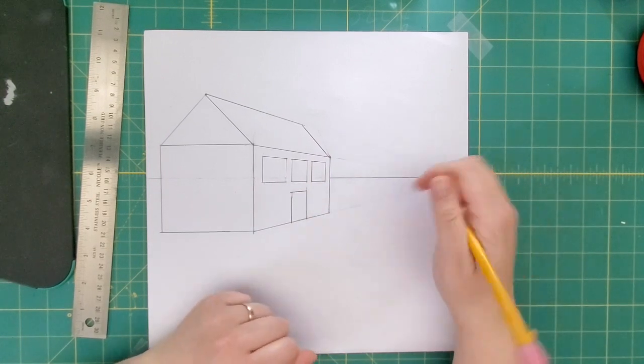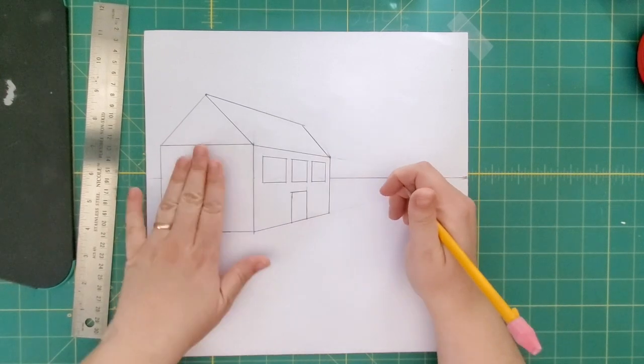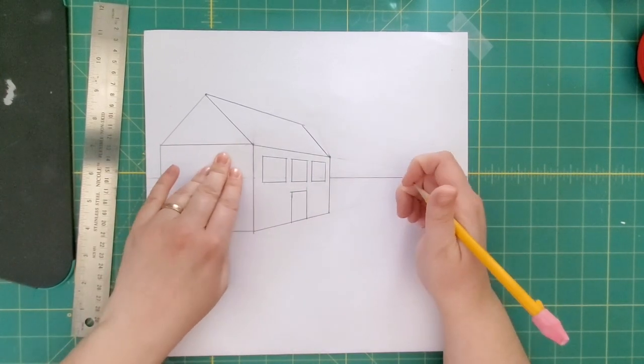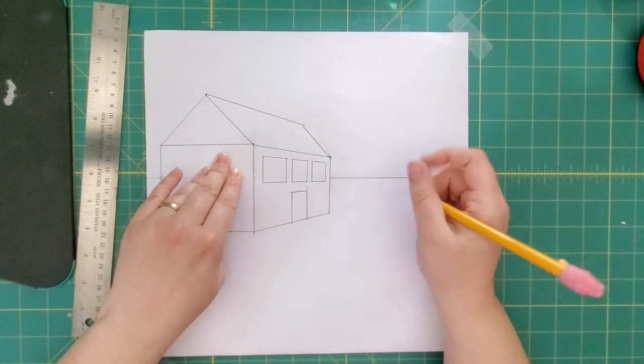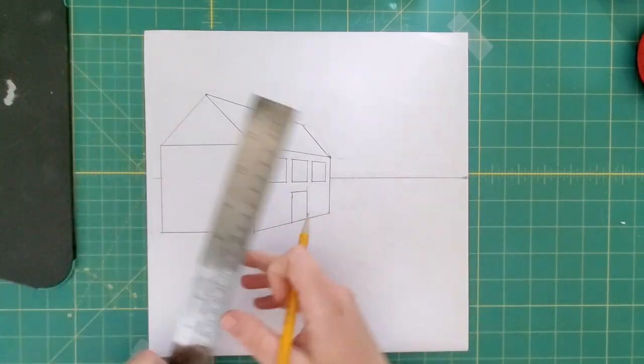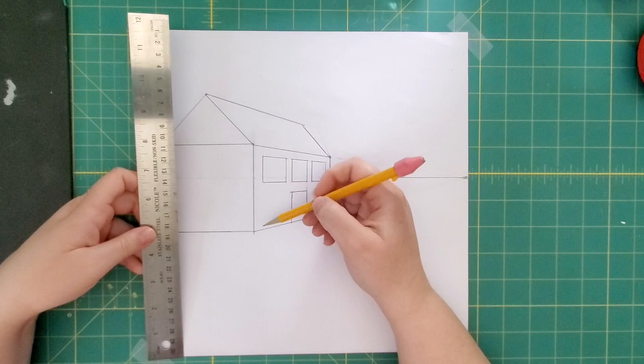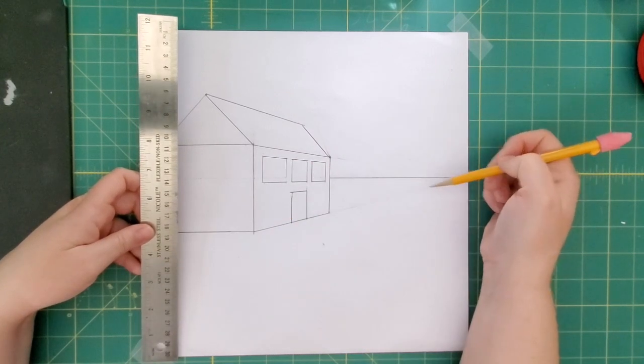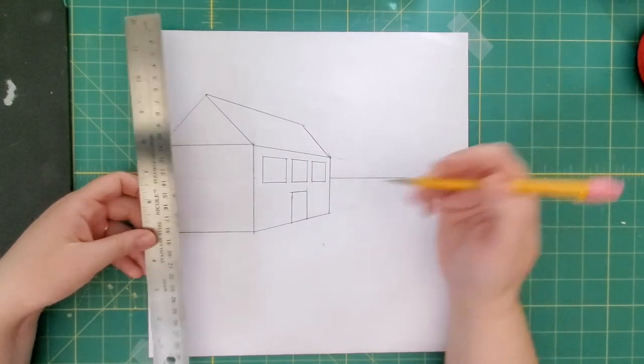Now, I want to show you how to add a few more details today, and I want to talk about the side of the house that is not going to the vanishing point. So I'm going to do a window reminder first. The way we drew our windows is we did a vertical line, connected it to the vanishing point, and then erased some extra spaces in between.